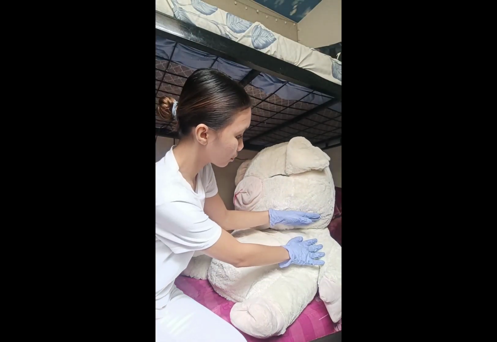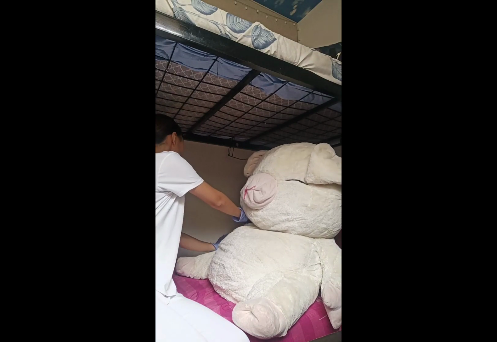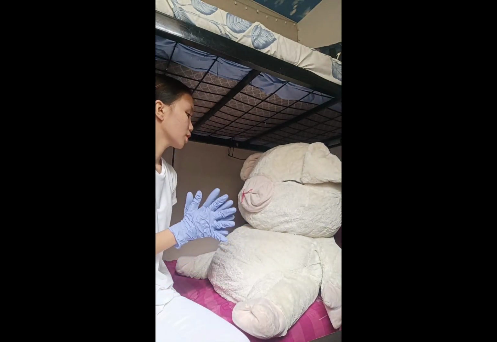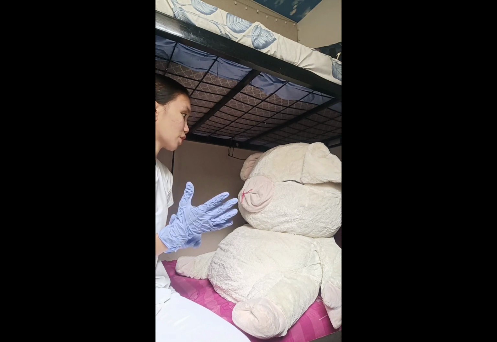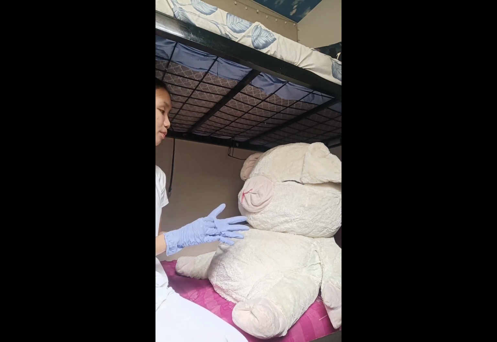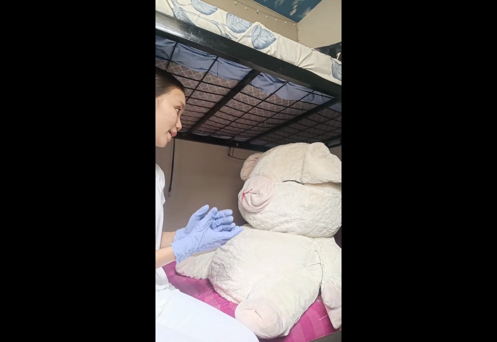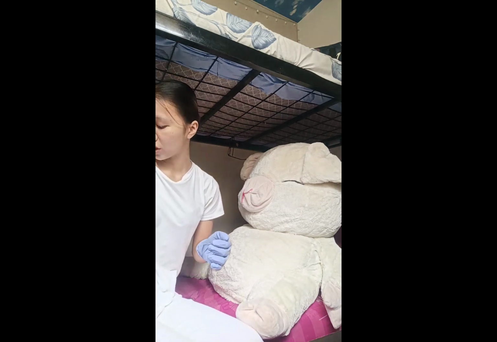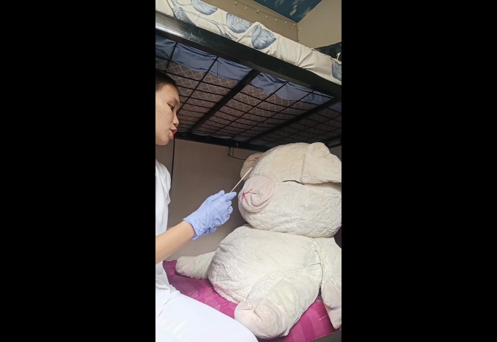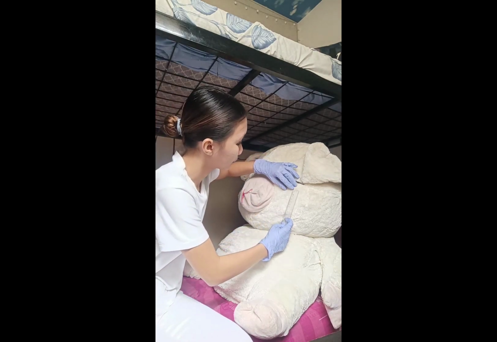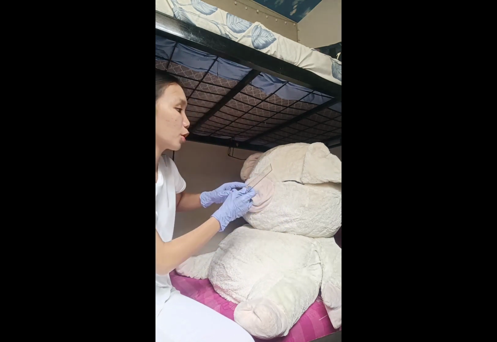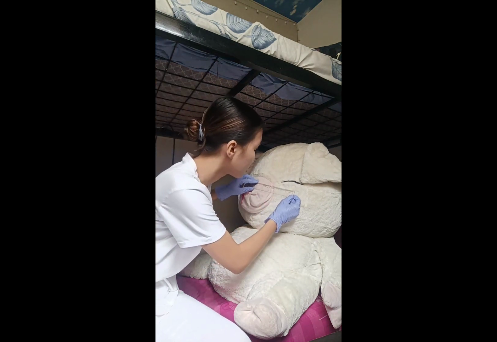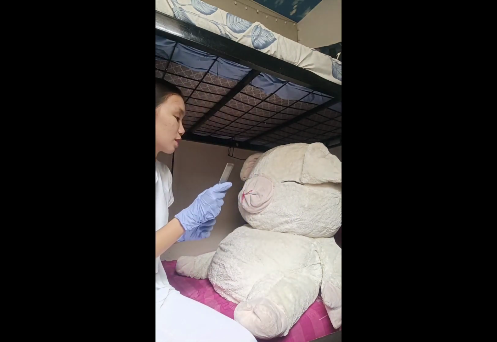Okay. So there is no presence of reddened areas in your pressure area of your body. Now, the only thing that I have observed is that you have a mole in your cheek, and let me just measure it. 0.1 centimeter in length and 0.1 centimeter in width.